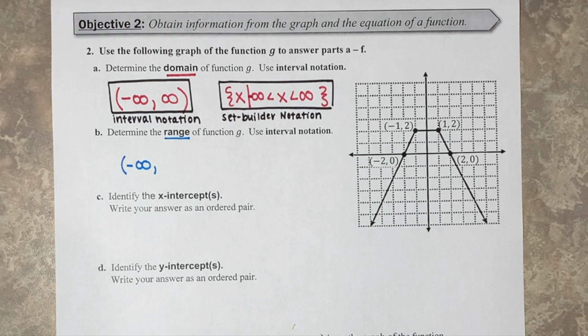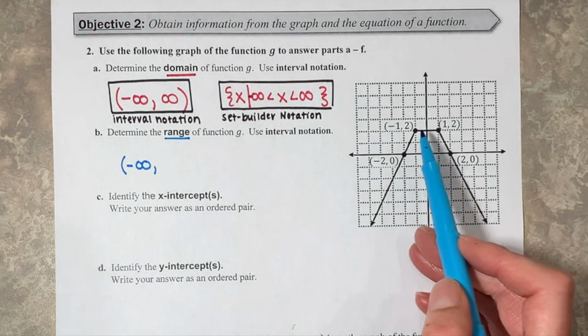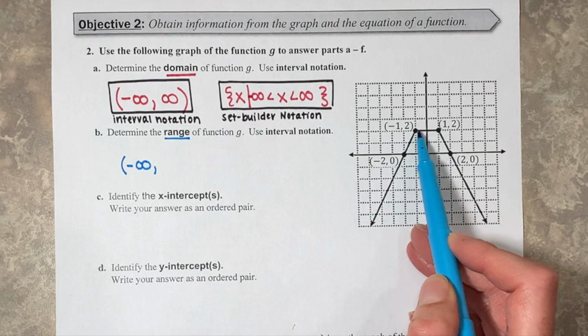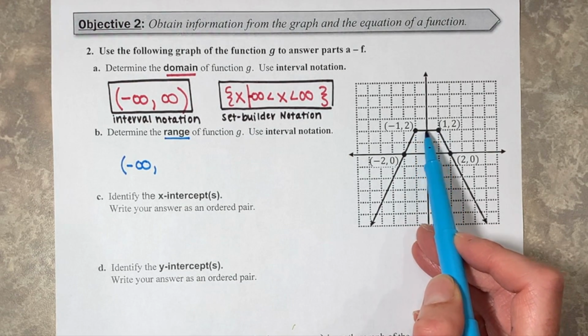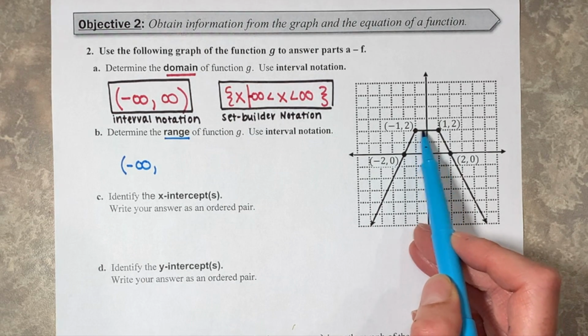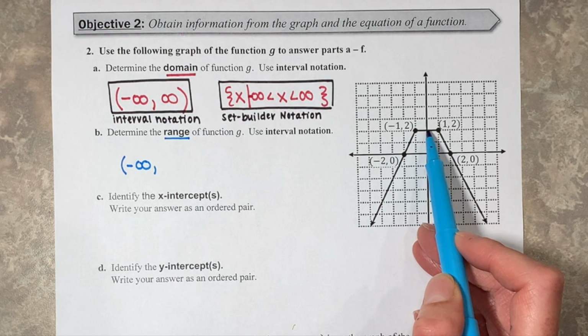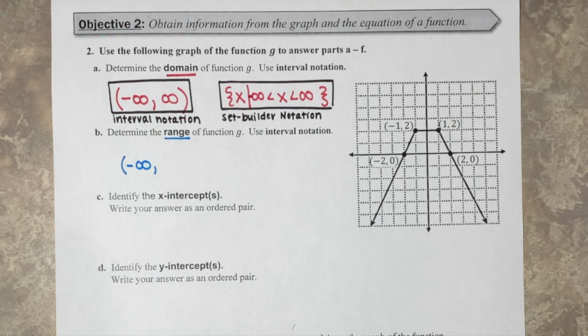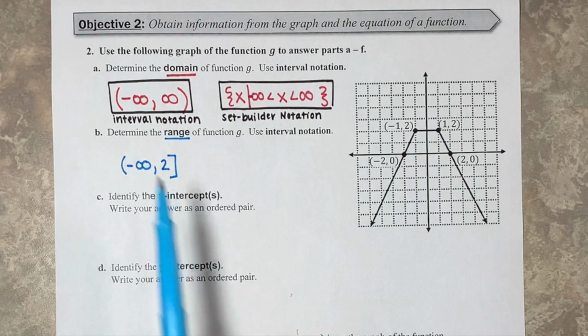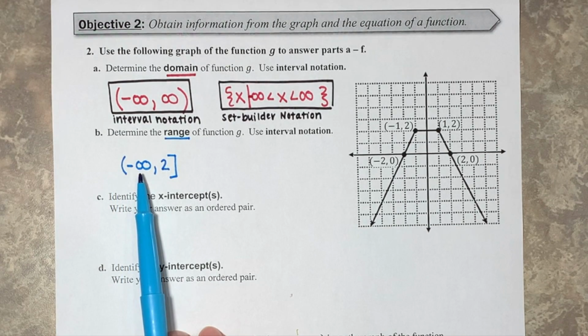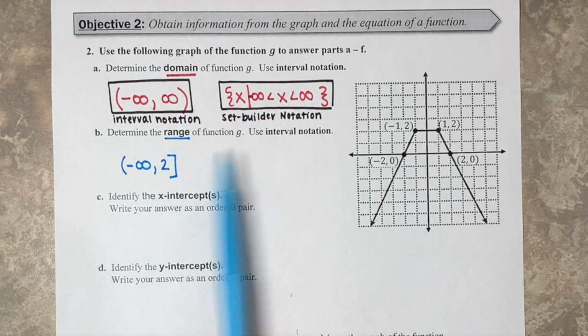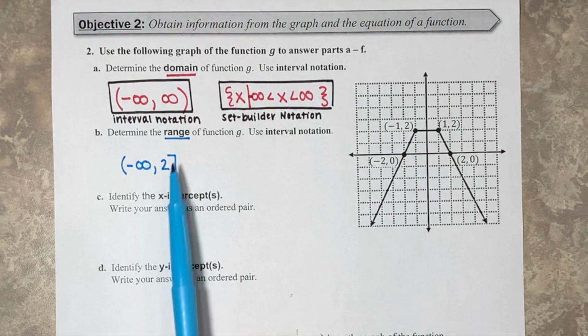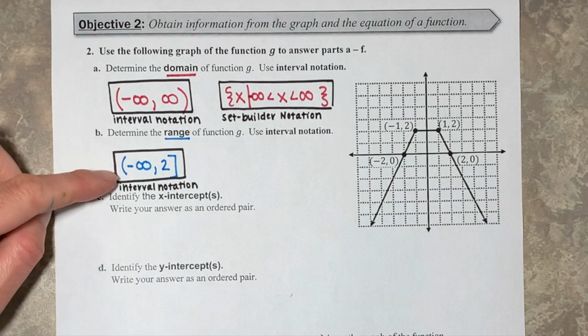Next, we need to find the highest y value on our graph. It looks like right here, our graph is the highest. There's no points higher than right here. So what is the corresponding y value of these points? It looks like the corresponding y value is 2. So the highest y value on our graph is 2. Remember, with interval notation, we always use parentheses next to positive or negative infinity. Since 2 is an actual y value on our graph, you want to use brackets so that we're including that point. So that's interval notation.